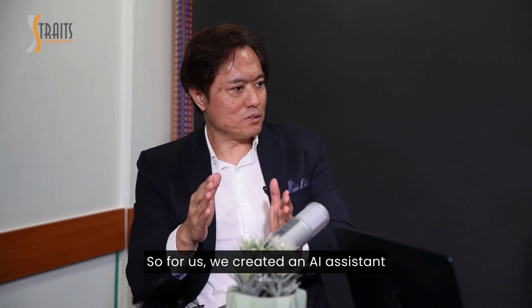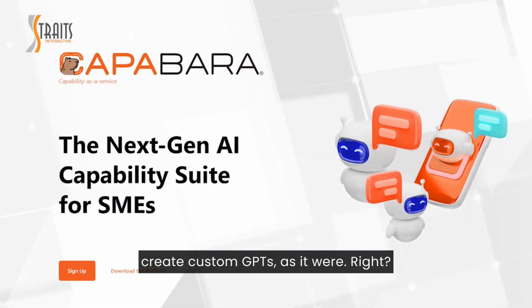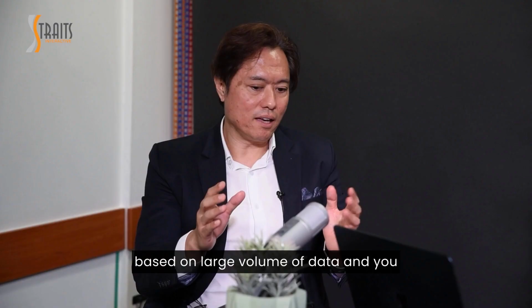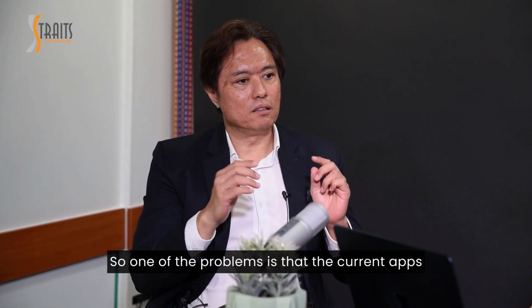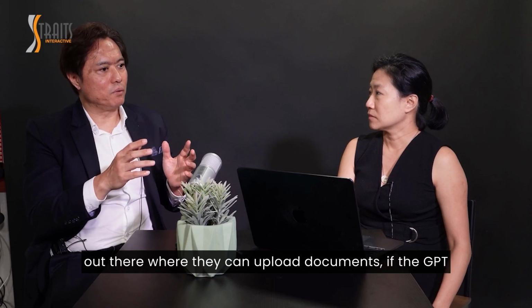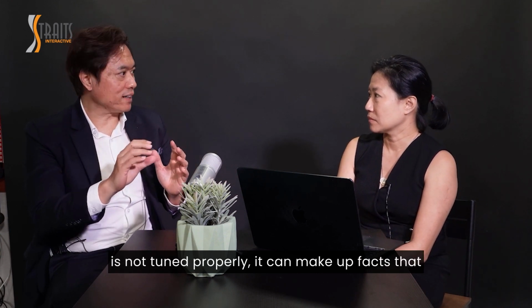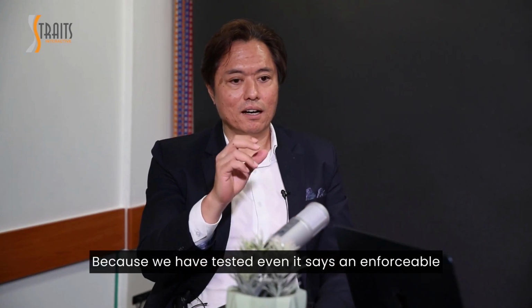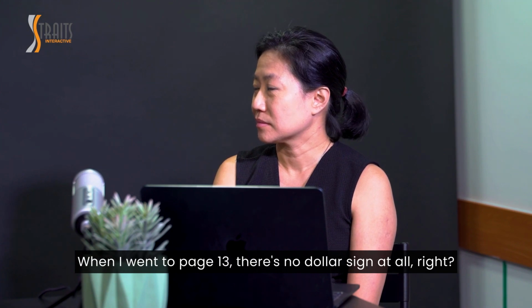So for us, we created an AI assistant platform called Capabara that allows people to create custom GPTs, as it were, right? We call them AI assistants that can do work based on a large volume of data, and you can customize it so that it doesn't hallucinate. So what is hallucination, you ask, right? One of the problems with the current apps out there where you can upload documents is that if the GPT is not tuned properly, it can make up facts that don't exist in the documents. That look real. Yeah, because we have tested even an impossible document, and it said there's a fine on page 13. On page 13, there's no dollar signs at all, right? And they made up facts.